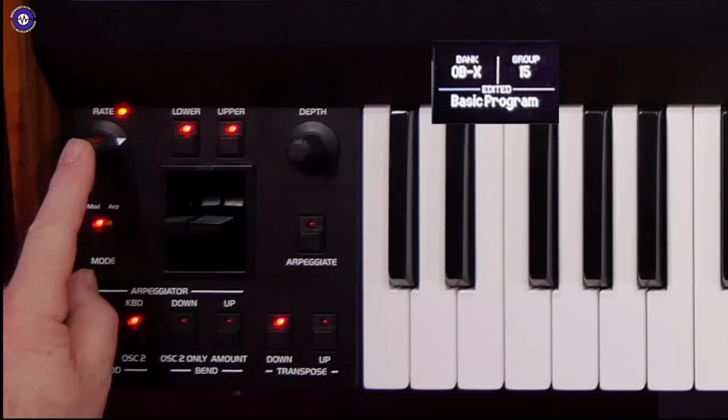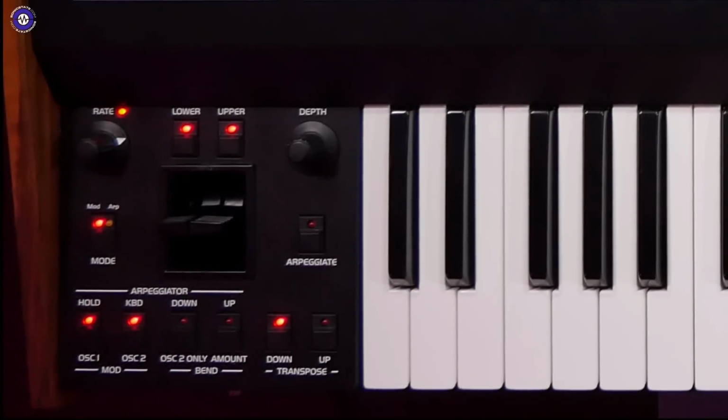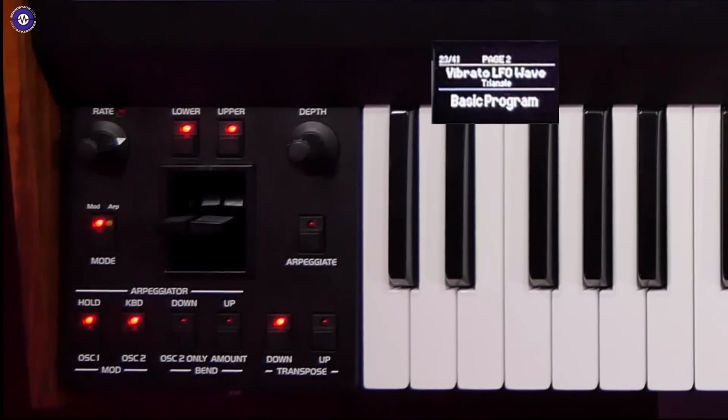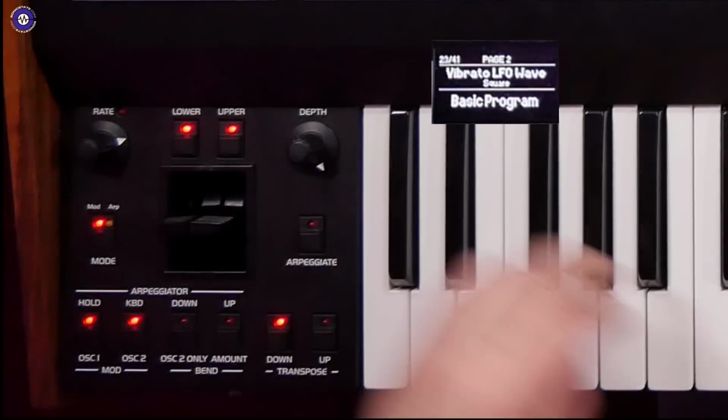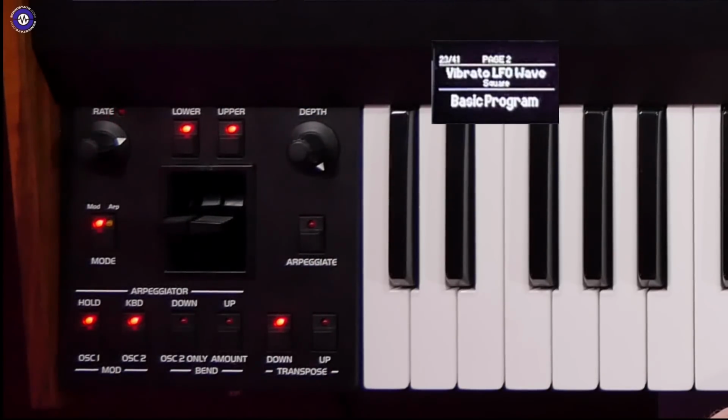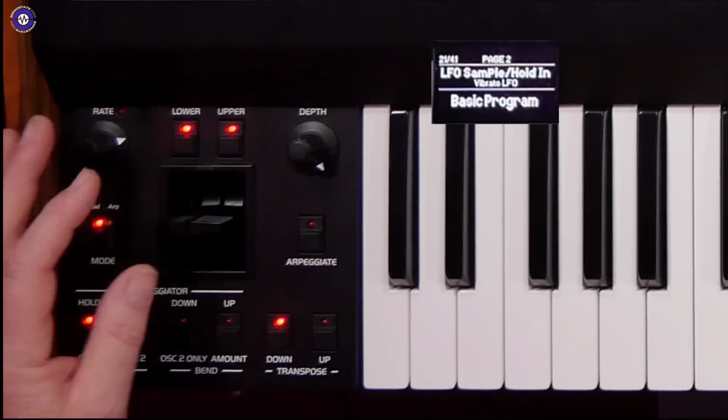And the other thing that's cool is if we go into page 2 here, vibrato LFO wave, we can change that to be square, saw up, sample and hold, saw down, or noise, which is pretty cool. That also ties into the fact that we can then feed that, if we want, into the sample and hold input from the vibrato LFO. So just a little bit of extra features there. So yeah, back to this.